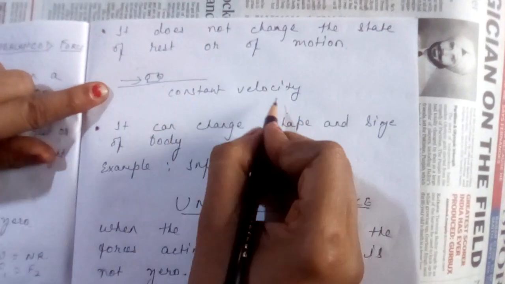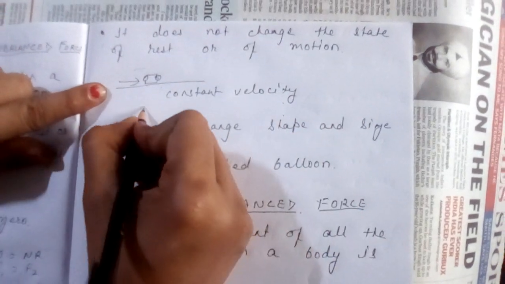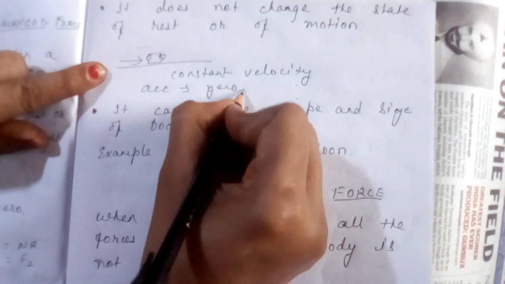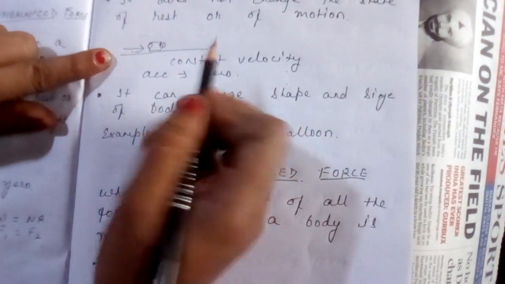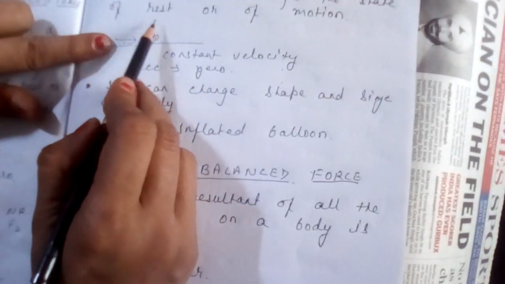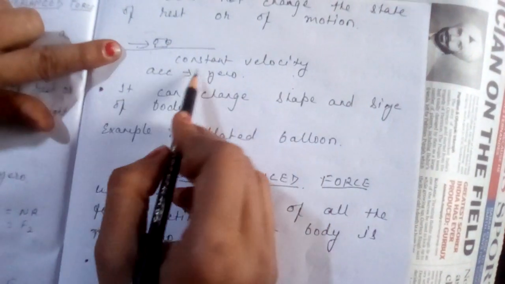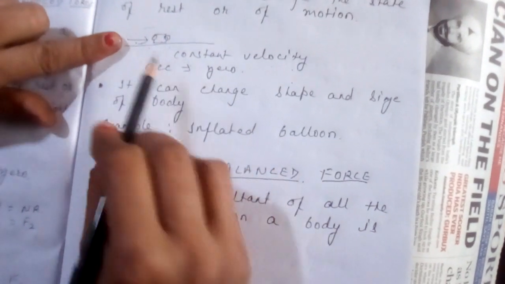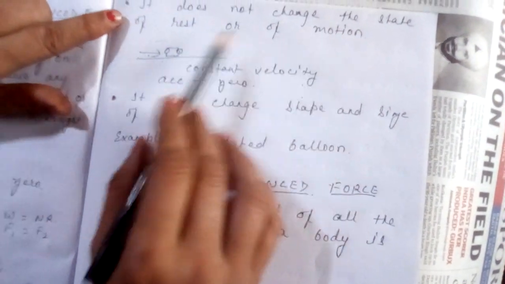If it is moving with constant velocity, acceleration will be 0. Here no extra force is applied. Total resultant force is 0. So if the total resultant force is 0, naturally it will be constant velocity and acceleration 0. So it does not change the state.